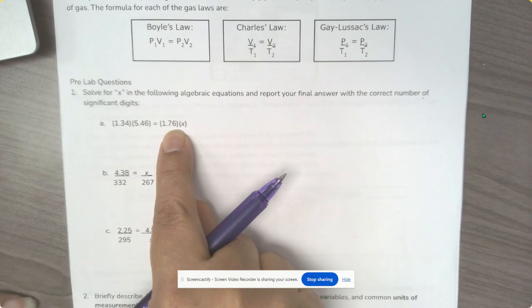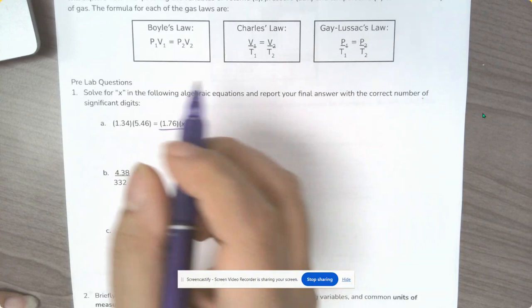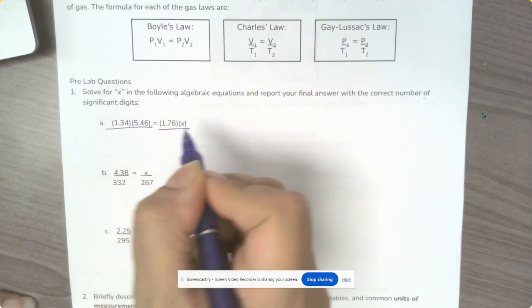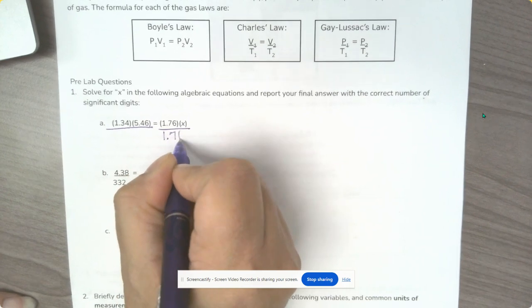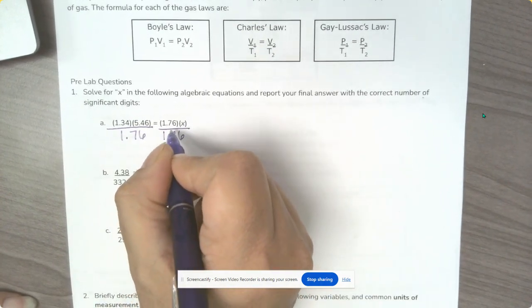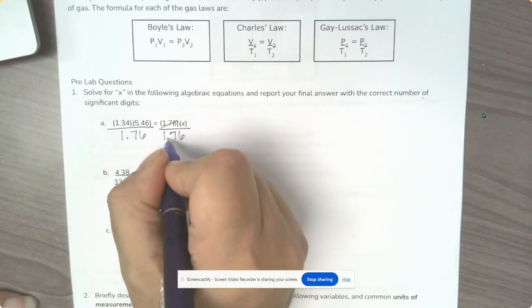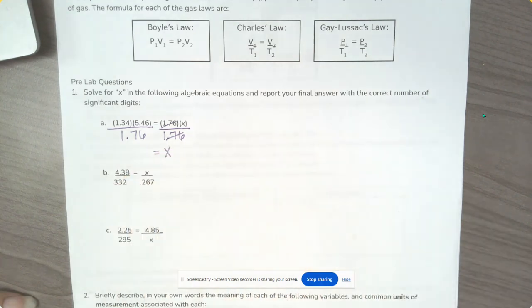So, the reverse of multiplying is dividing. What I would do to this side, I would also have to do to this side. So, I would divide both sides by 1.76. And then this 1.76 divided by 1.76, that divides out and that allows me to isolate x.